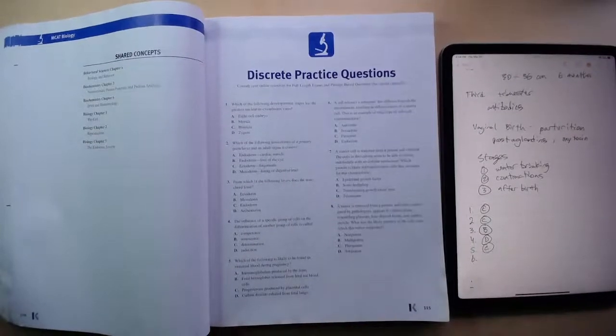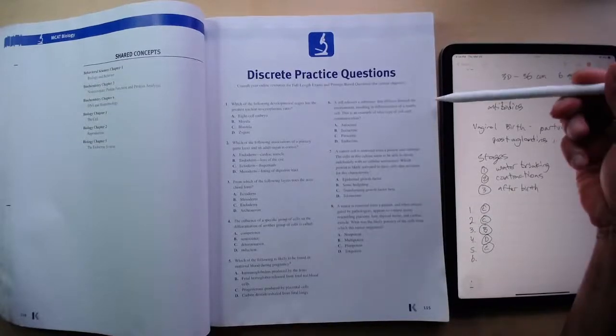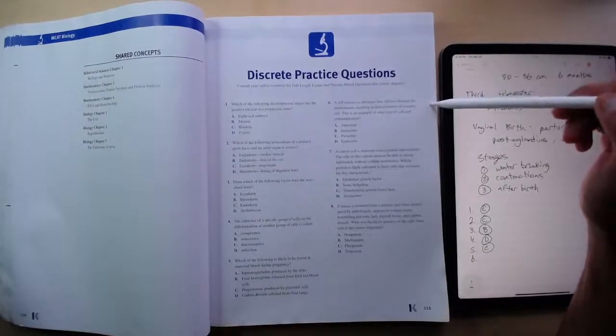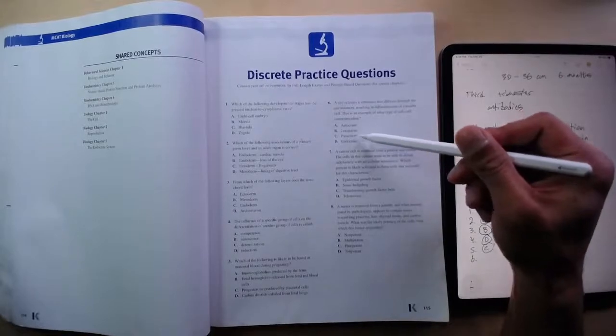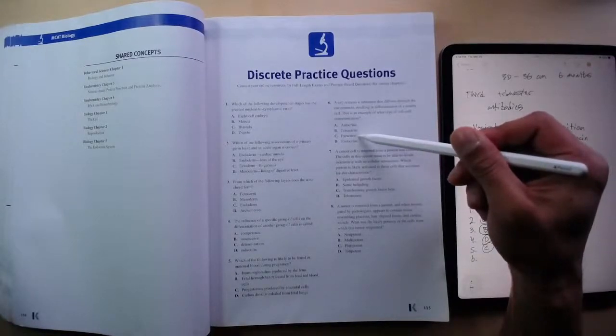Six, a cell releases a substance that diffuses through the environment, resulting in differentiation of nearby cells. This is an example of what type of cell-cell communication? Through the environment is not juxta, it's para. 6C.